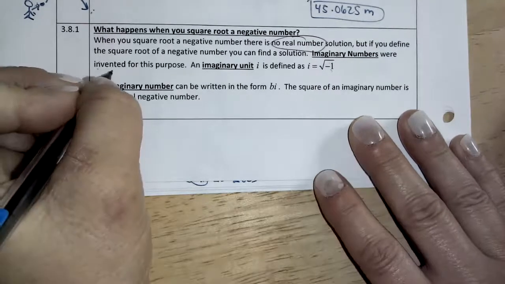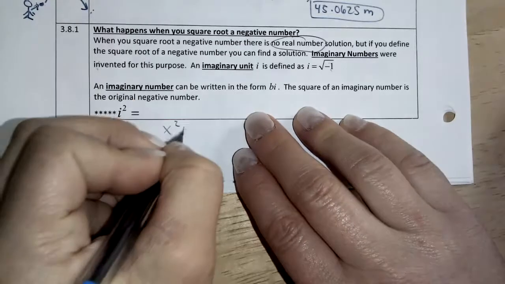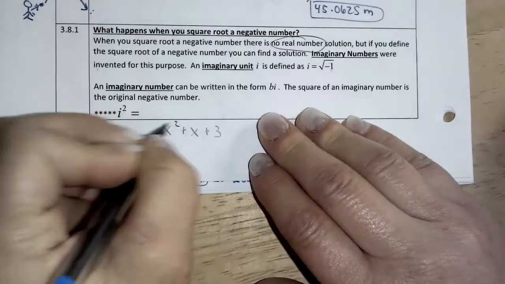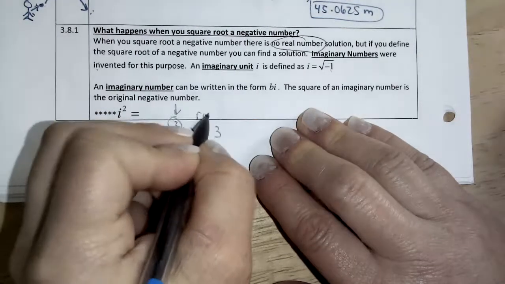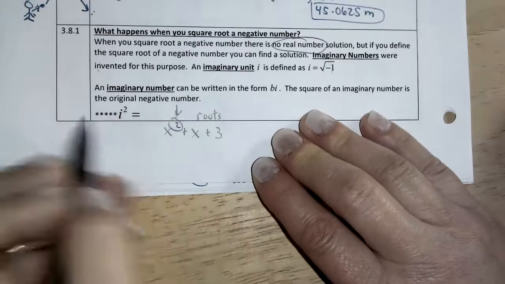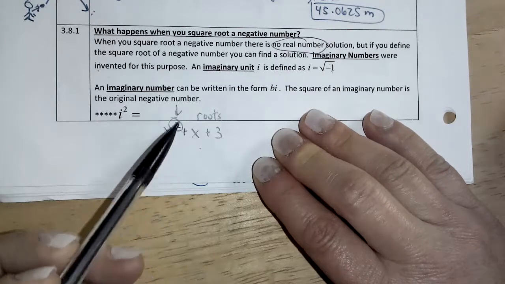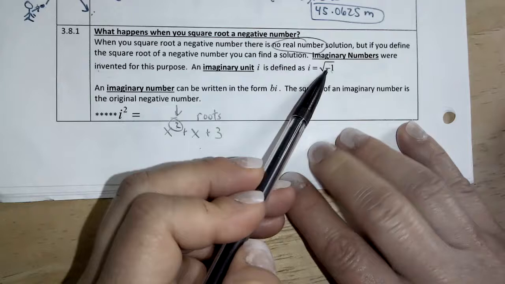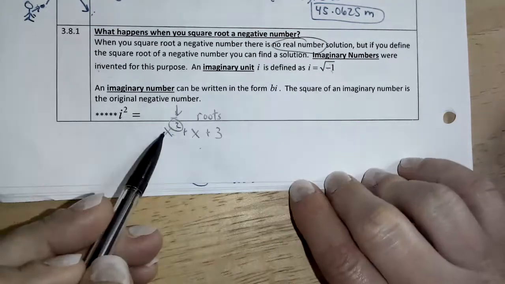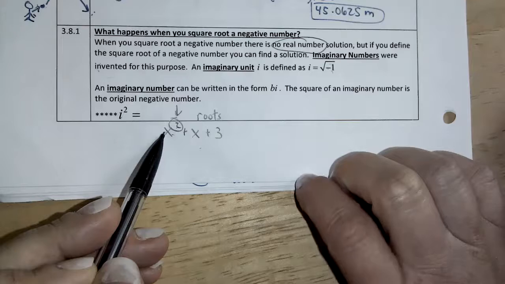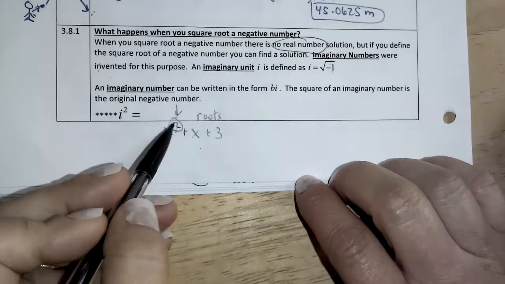The reason they were invented is because the fundamental theorem of algebra says that whatever exponent you have there is how many roots there are, or how many times some function crosses the x-axis. So if you have a squared there, but you have a negative number, then that can't be true, but it's a theorem. The fundamental theorem of algebra, which is what algebra is based on, says that it has to be true. And there's a cool video that shows this.